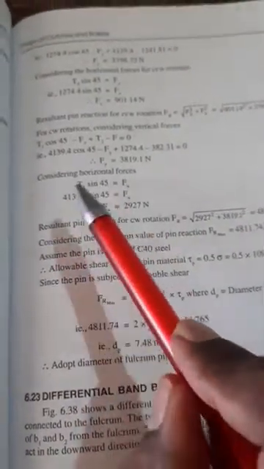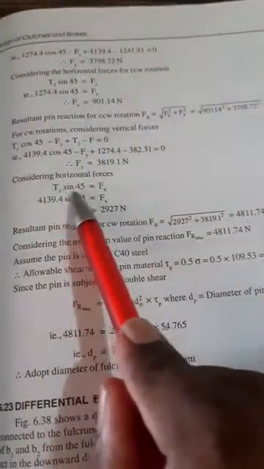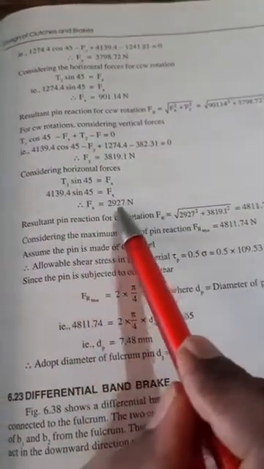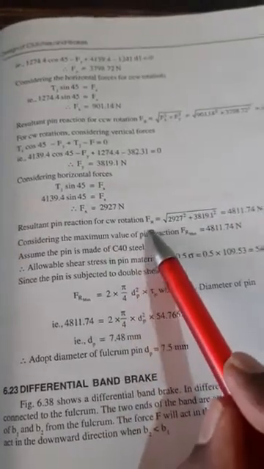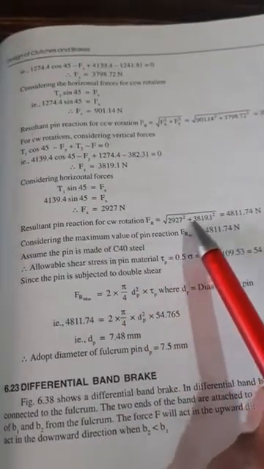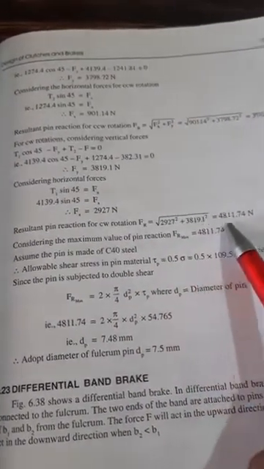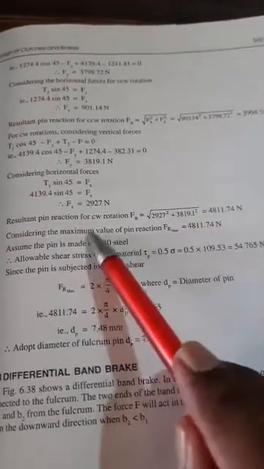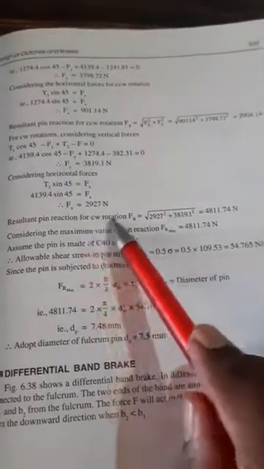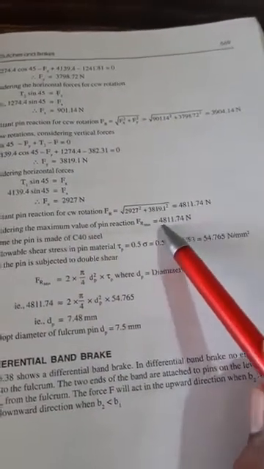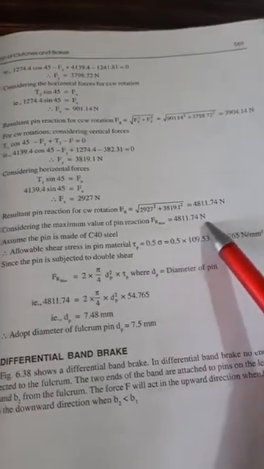Considering horizontal forces, so this T2 is T1, so T1 sin 45 this way, Fx this way, so both opposite forces, so T1 sin 45 equals to Fx, so Fx is 2927 newtons, and the resultant is square root of 2927 the whole square plus 3819 square, so it's 4811.74 newtons. Therefore choose a maximum resultant pin reaction out of these two, so this is maximum, so the maximum reaction is 4811.74 newtons.